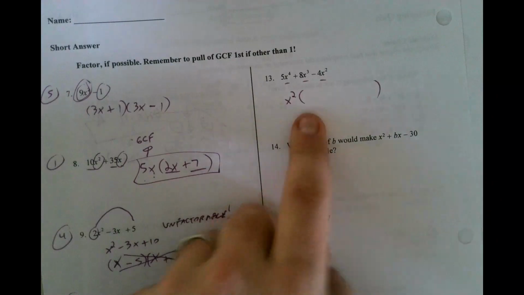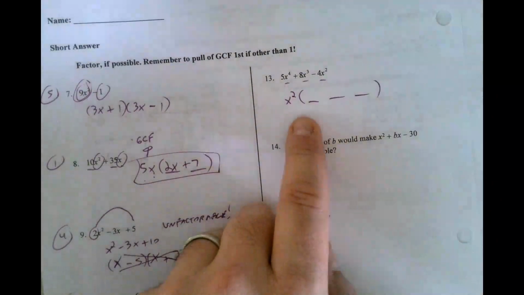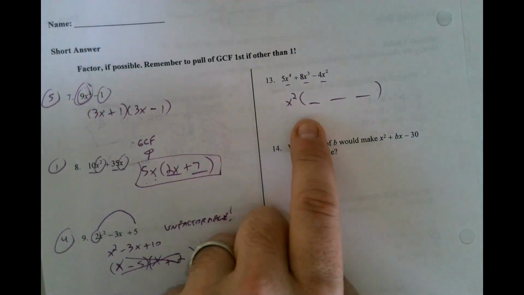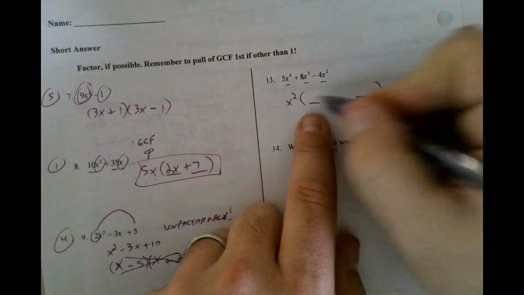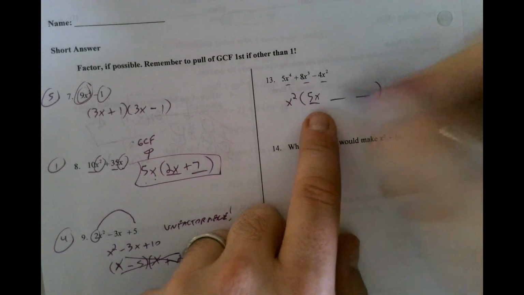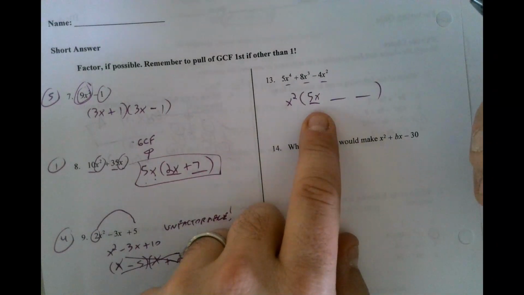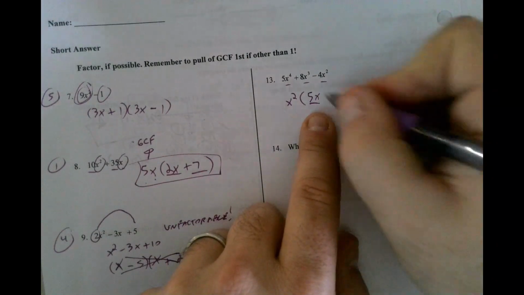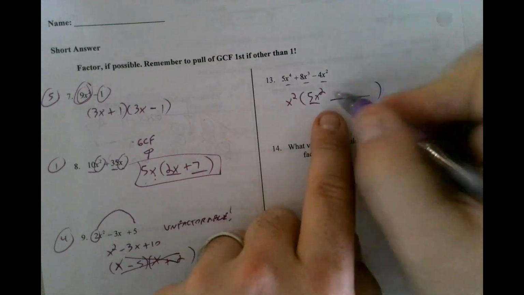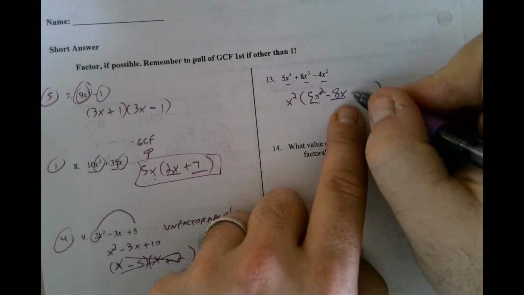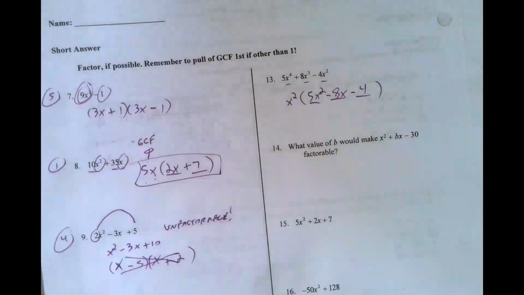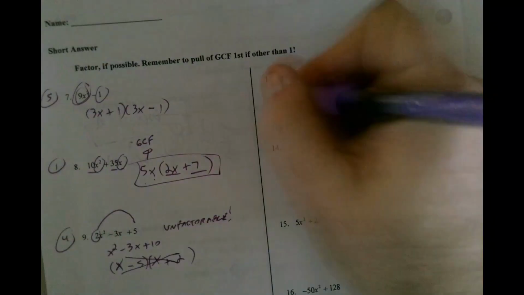Notice with the three terms, I can show what's left inside. Blake, tell us what's left inside here. 5x to what power? Second. What's the next term? 8x. Good. And then what's the next one? Minus 4. Good. GCF first.